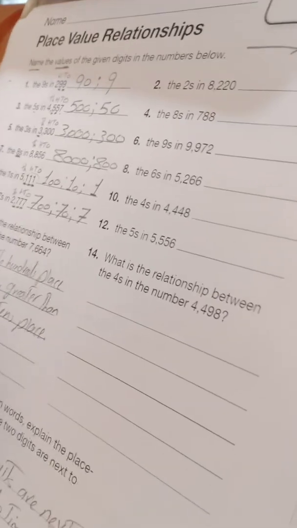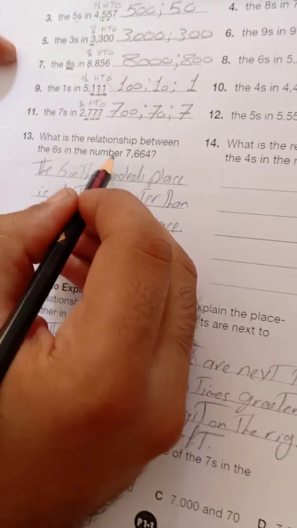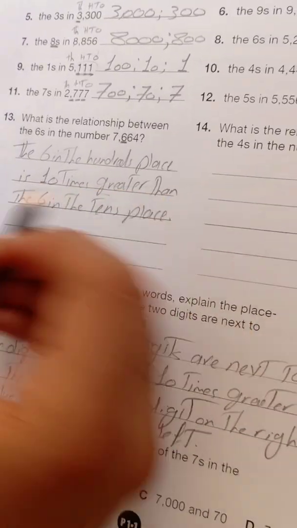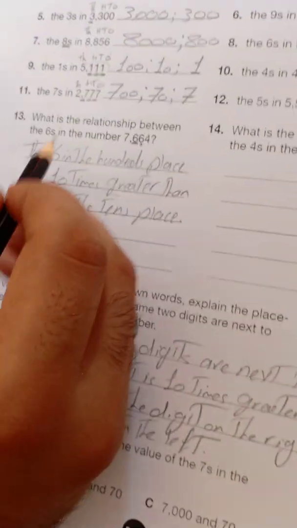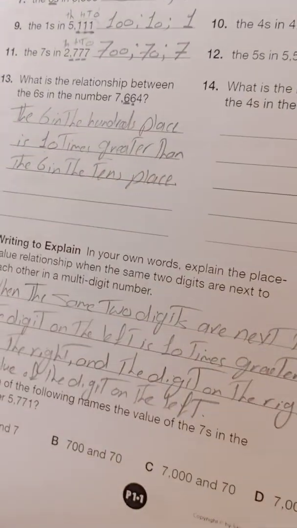Question number 13. What is the relationship between the 6's in the number 7664? The 6 in the hundreds place is 10 times greater than the 6 in the tens place.